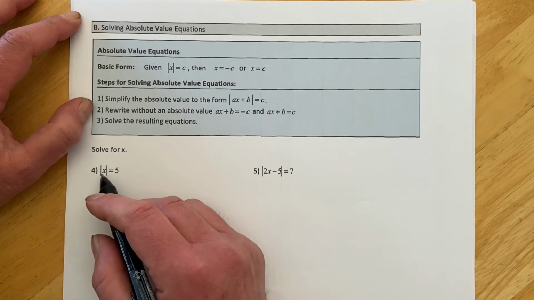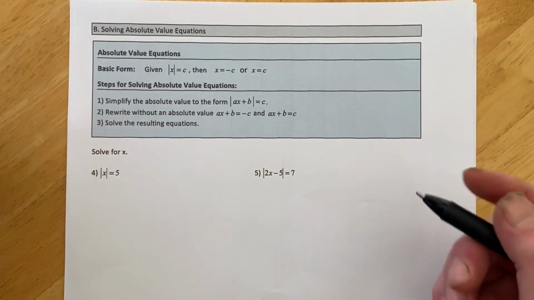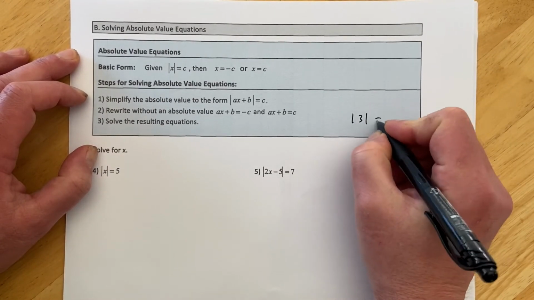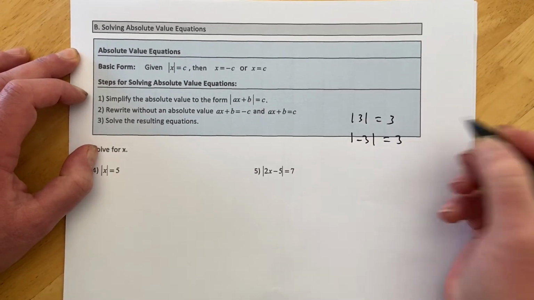And hopefully you remember with an absolute value, if I take the absolute value of a number, it always returns a positive, right? So if I take the absolute value of 3, it is 3. The absolute value of negative 3 is also 3.